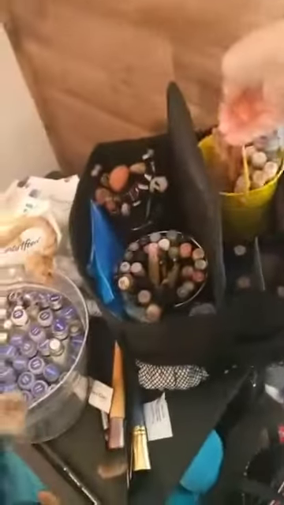But these, again, I use these for my testers. I think you can find these at the dollar store. I find them often at Goodwill also, and I buy them up when I see them. And I use them to display things. I use them for my makeup testers, stuff like that.